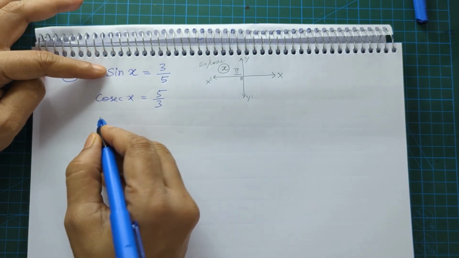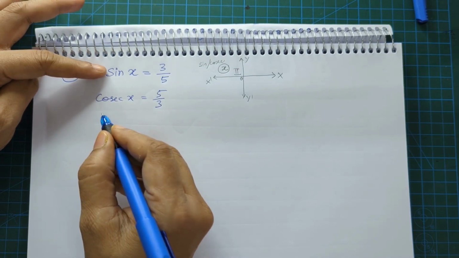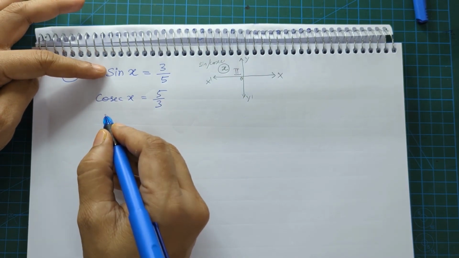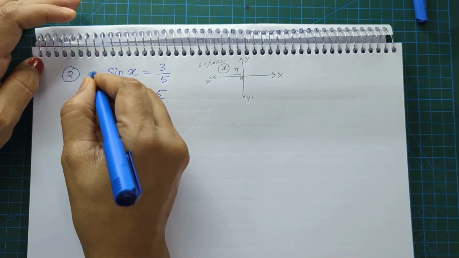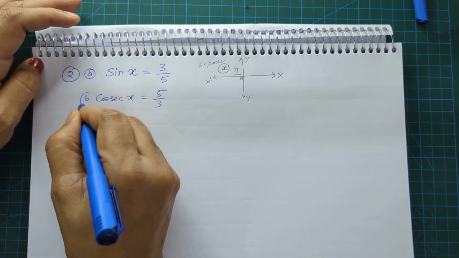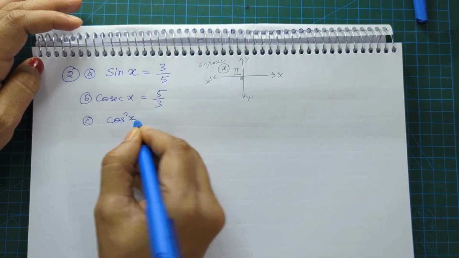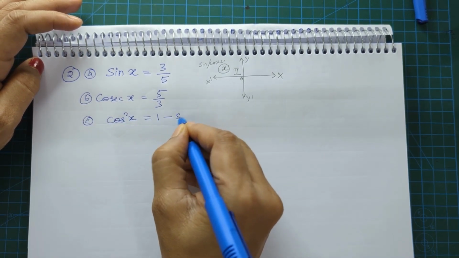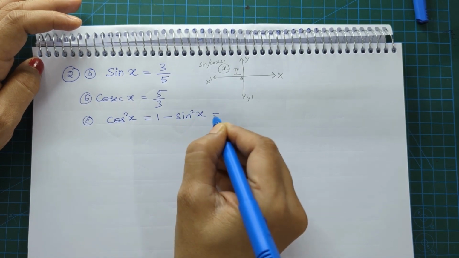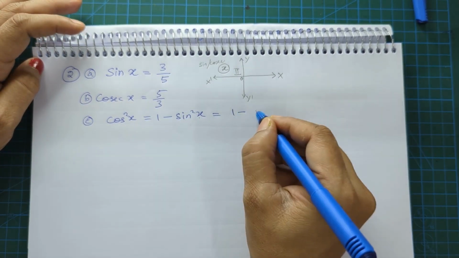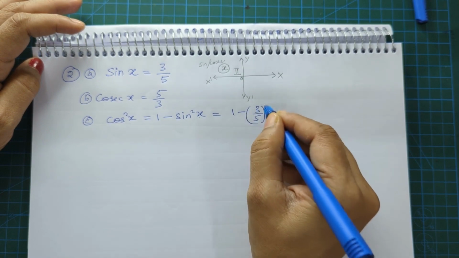Now when we know sine, we can find cos using the identity sine square theta plus cos square theta is 1. So cos square x is 1 minus sine square x. So 1 minus sine, which is 3 by 5, squared.